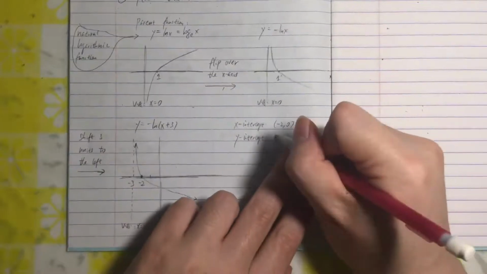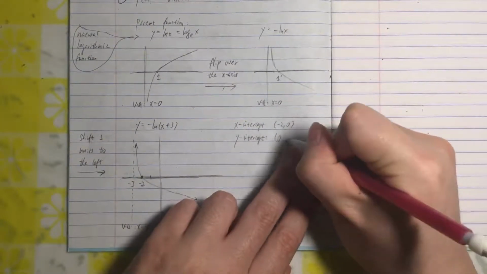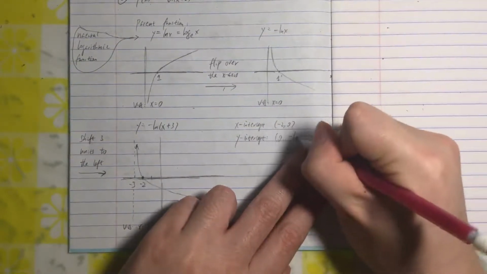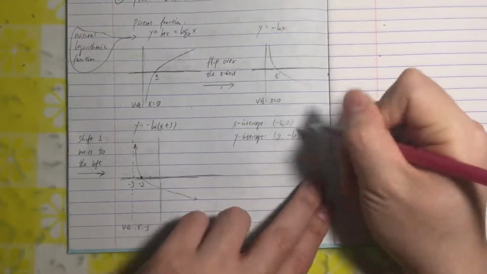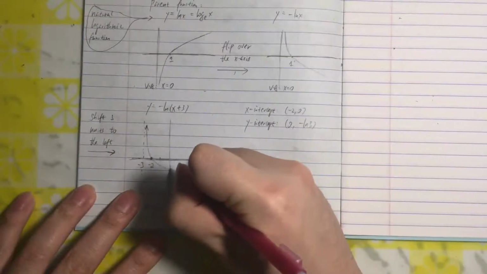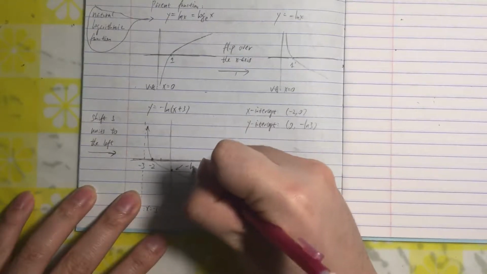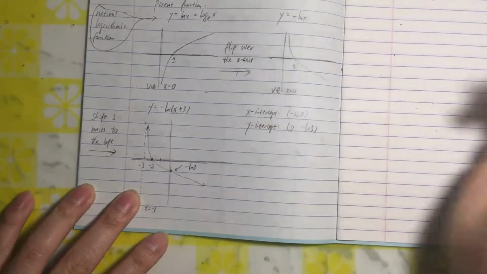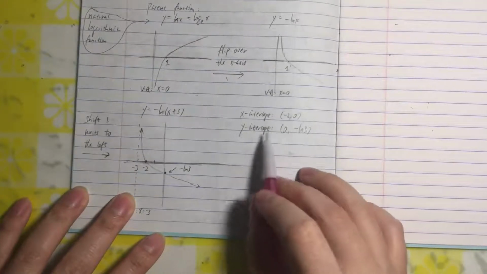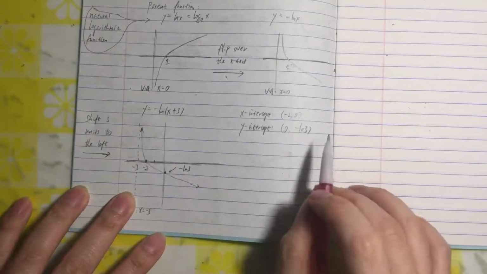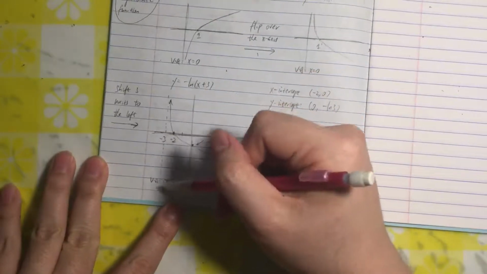And for the y-intercept, the x-coordinate is always 0. We got 0, comma, negative ln of 3. It's here. Let's call this point negative ln of 3. That's the y-intercept. That's the x-intercept. And the vertical asymptote is x equal to negative 3.